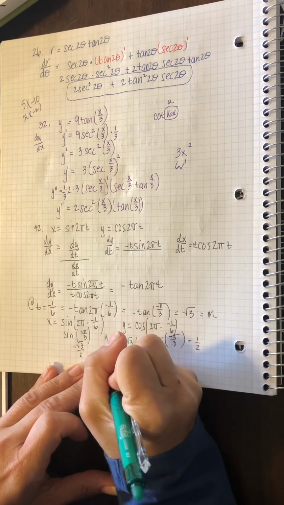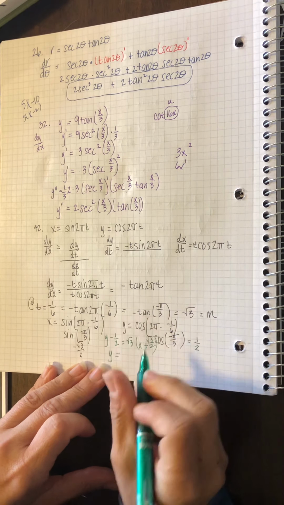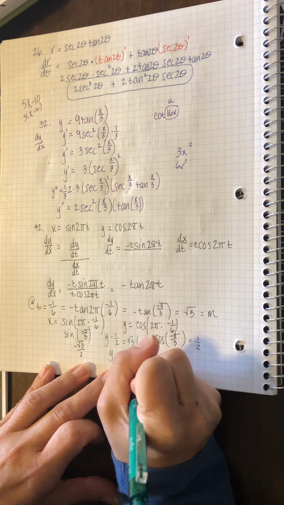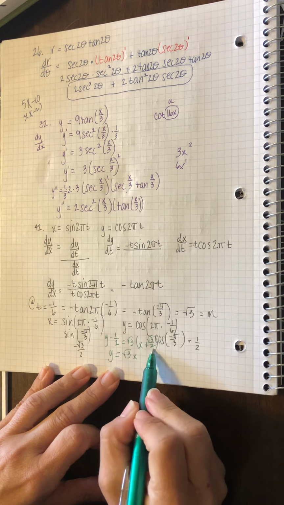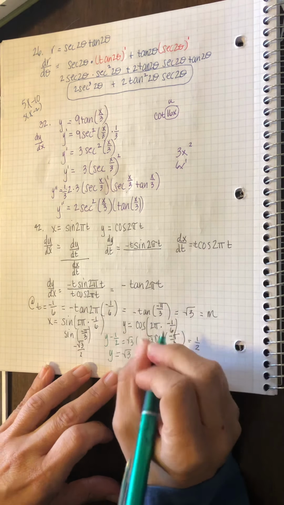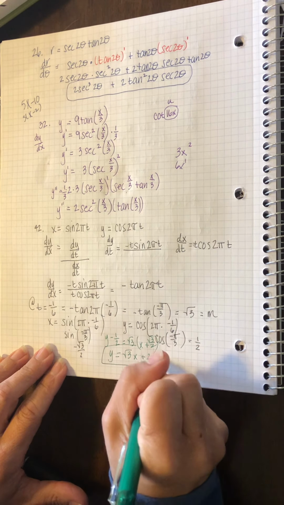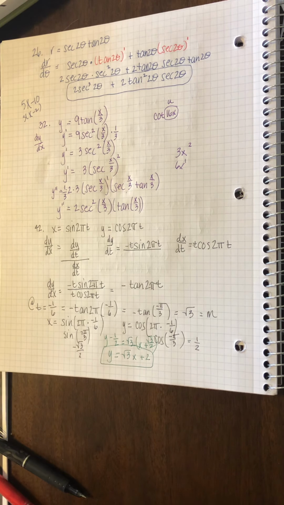So do the math. Distribute, you get √3x. And then √3 times √3/2 is 3/2 plus 1/2 is 2. All right, and that is all of section 4.1.